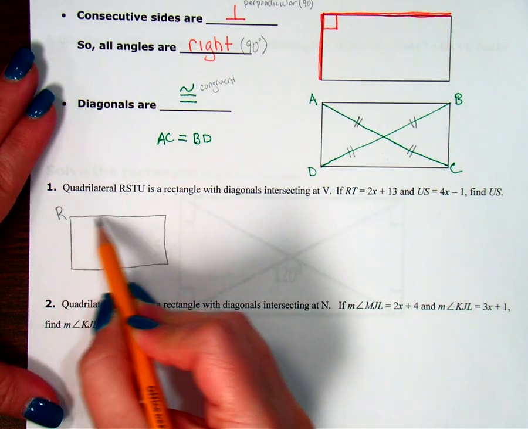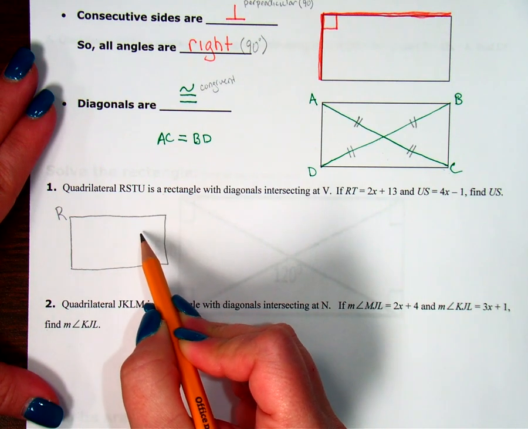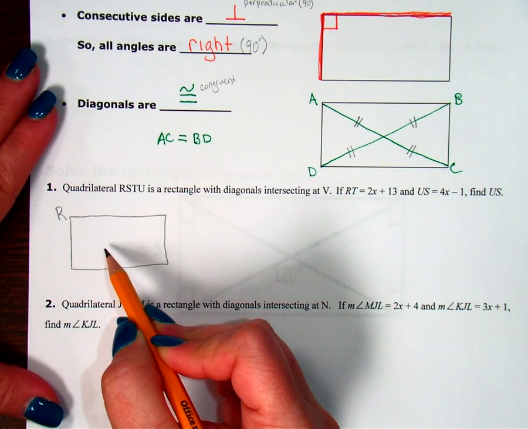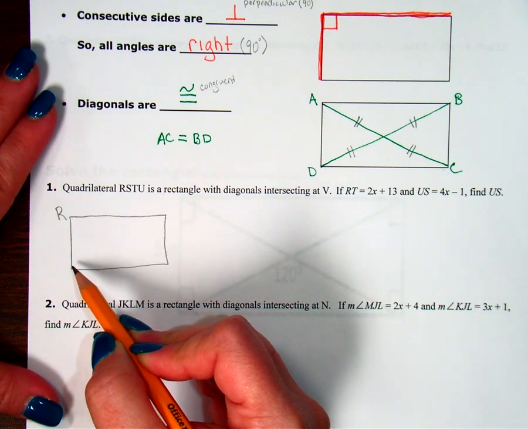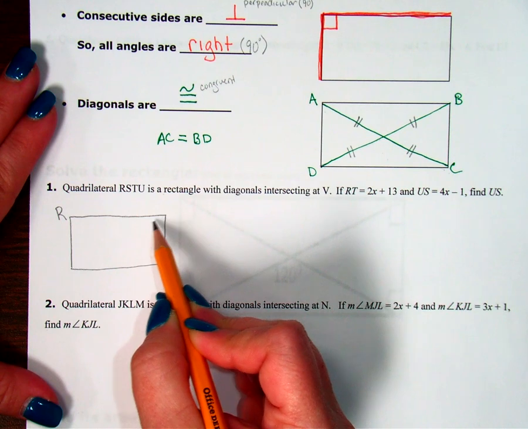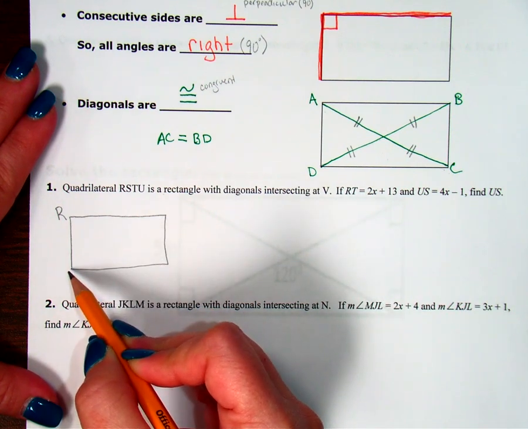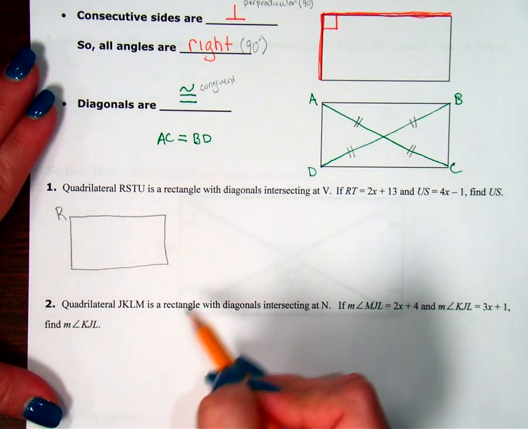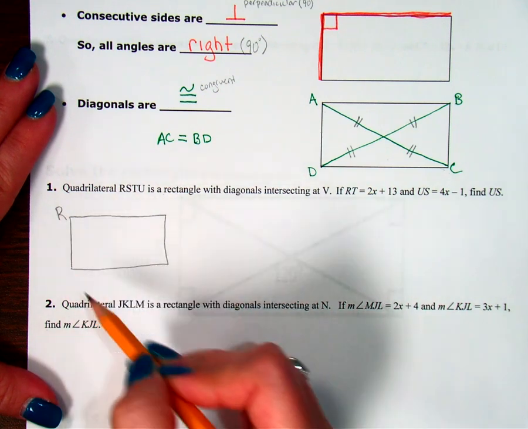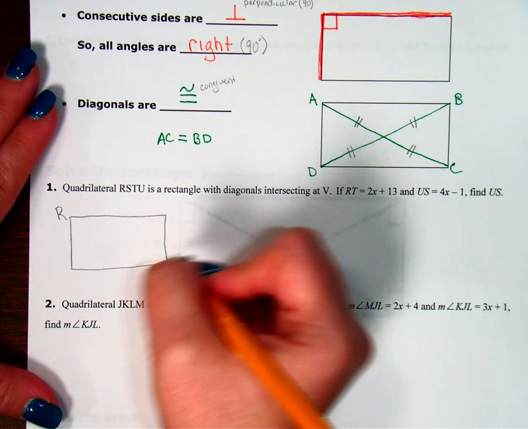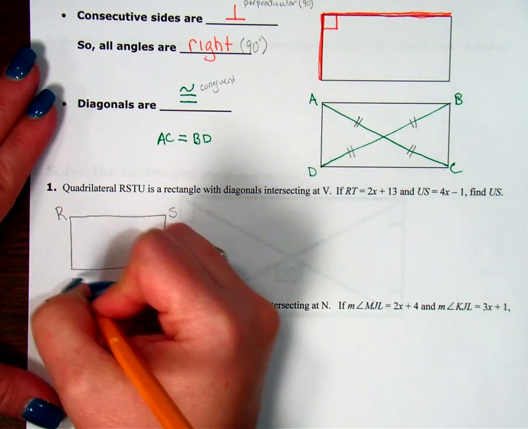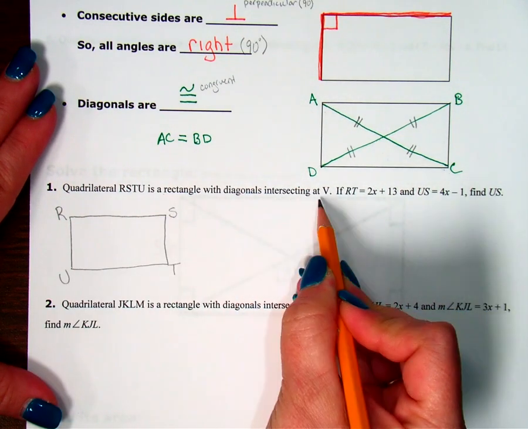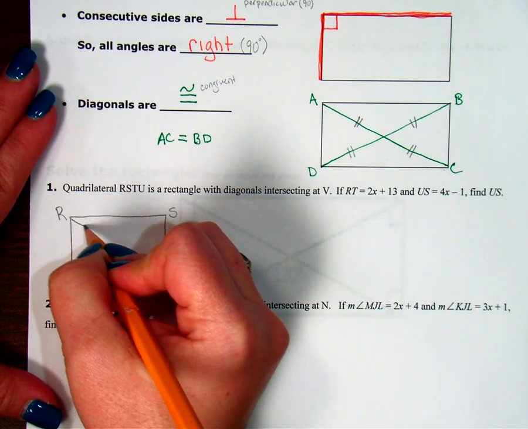I can't go RS and then fall inside into the lava, right? I think about it like being lava and you have to play the lava game. You can't fall in. I can't come over here to put my T, so I can't go RS and then cross diagonally to put my T. You have to go around the figure either clockwise or counterclockwise. I generally tend to start in the upper left and go clockwise. R, S, T, U, and it tells me my diagonals intersect at V.